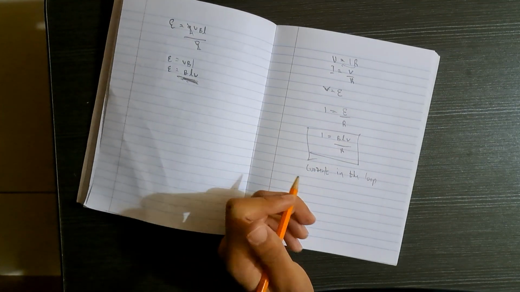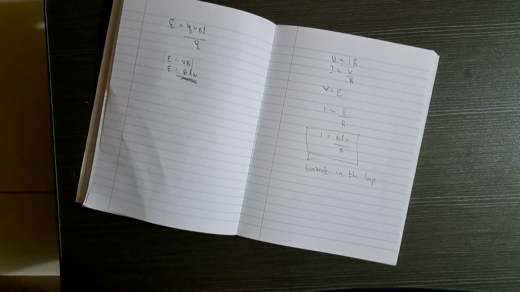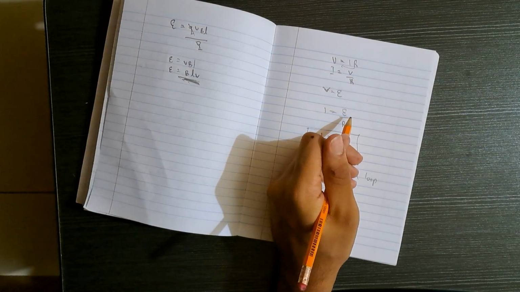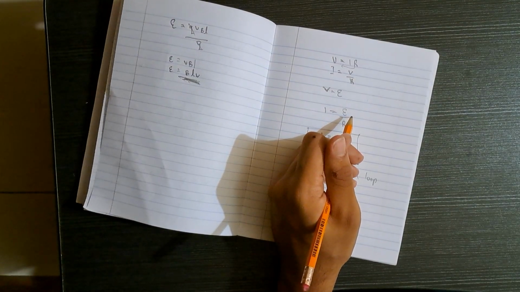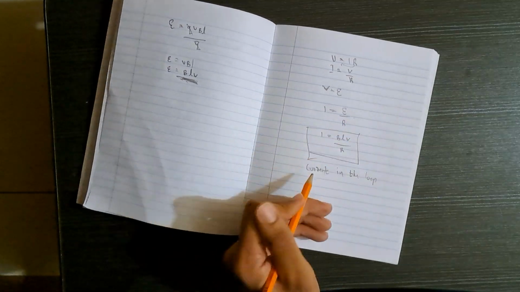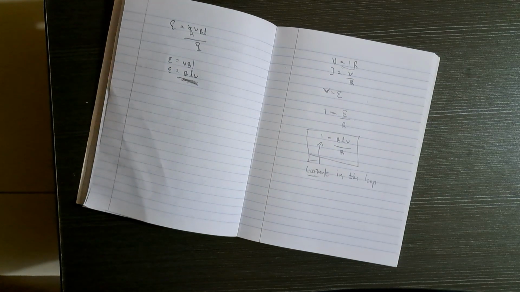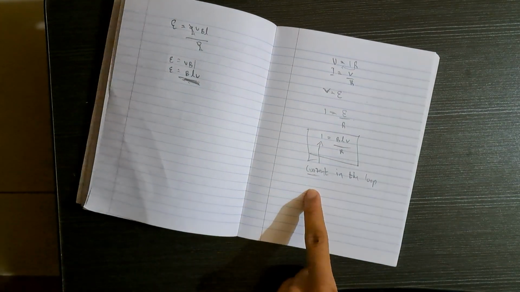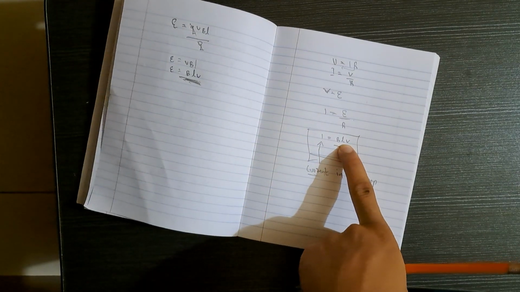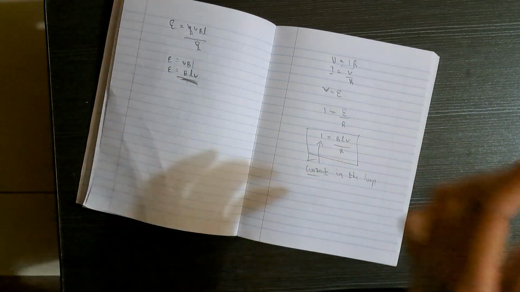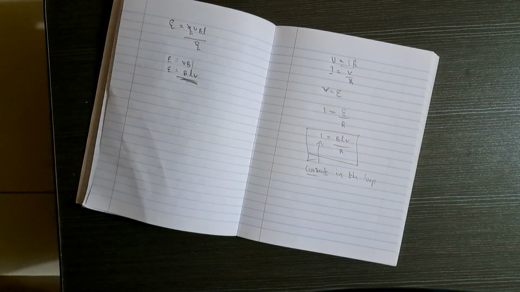EMF is the opposed or induced EMF, which gives the induced current. So to determine the magnitude of the induced current, we divide the EMF by the resistance. That's it, easy.